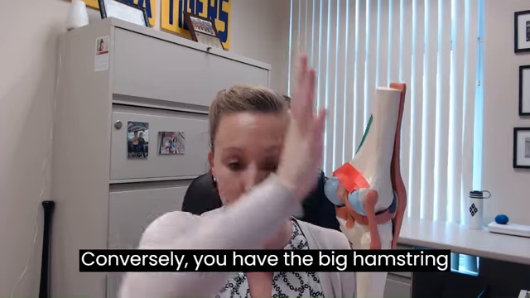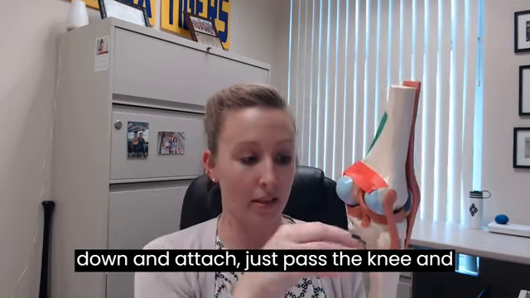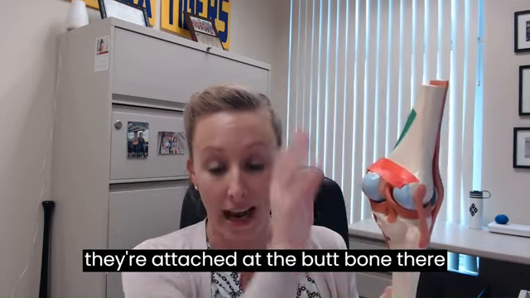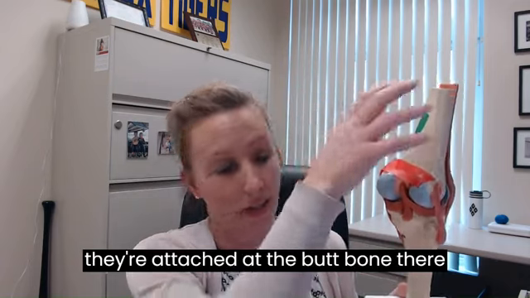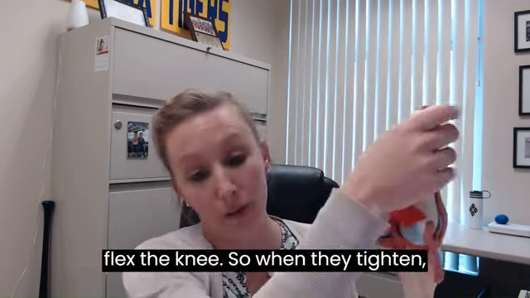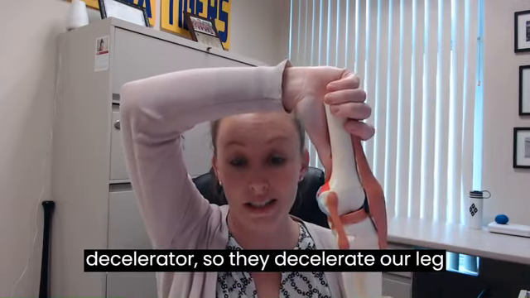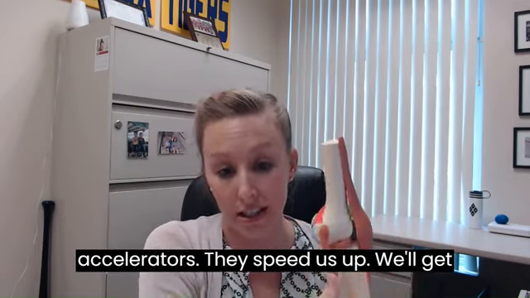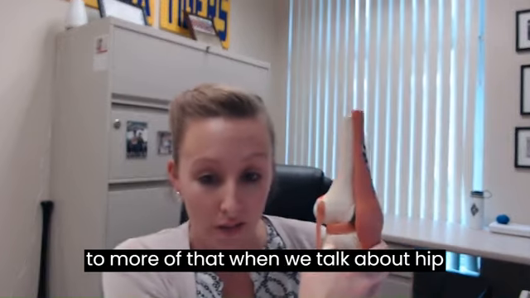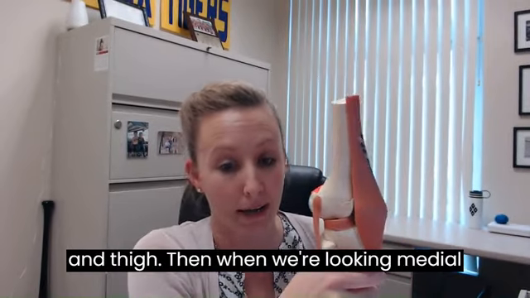Conversely, you have the big hamstring group, which are three muscles that come down and attach just past the knee, and they're attached at the butt bone there. They flex the knee, so when they tighten, they are flexing the knee. They also are decelerators, so they decelerate our leg, where our quadriceps are known as our accelerators. They speed us up. We'll get to more of that when we talk about hip and thigh.